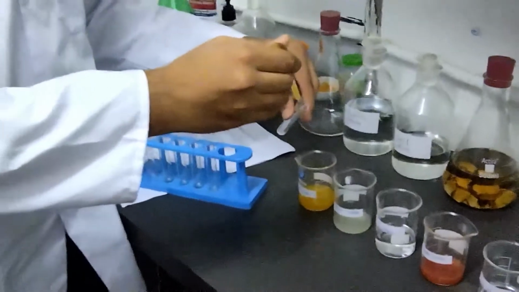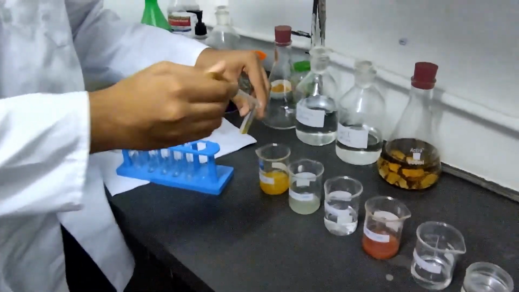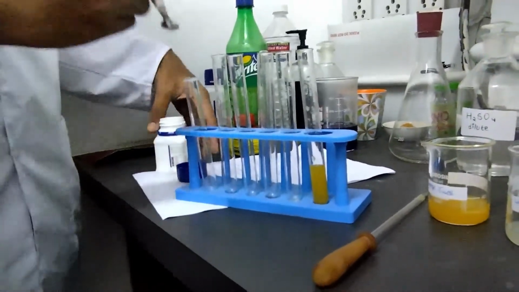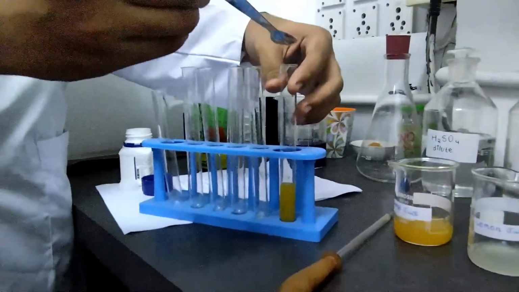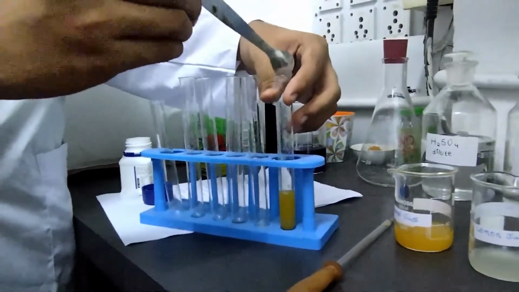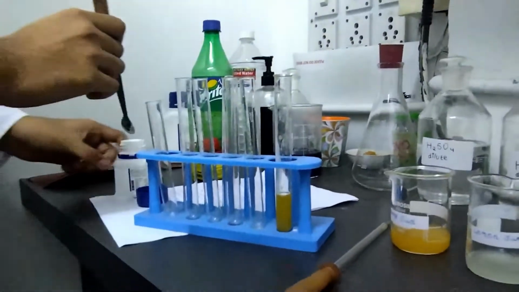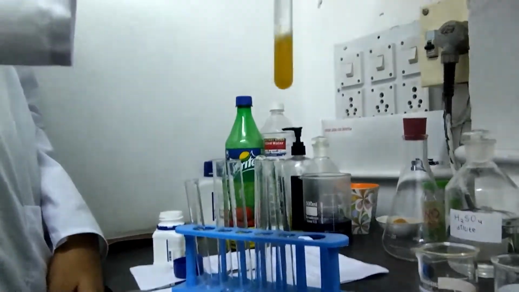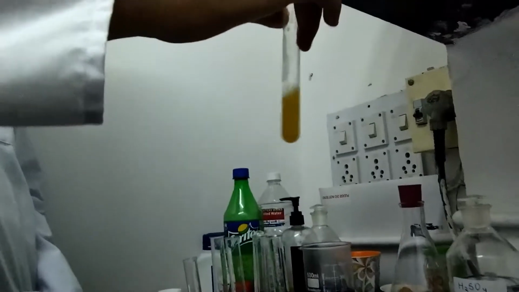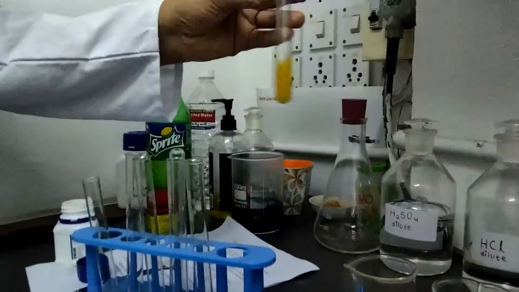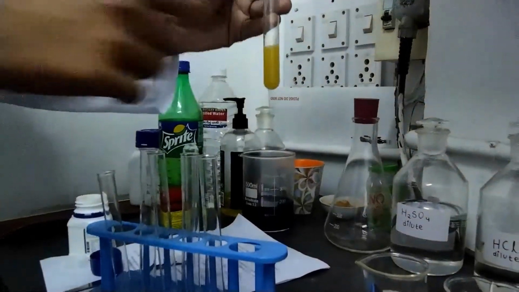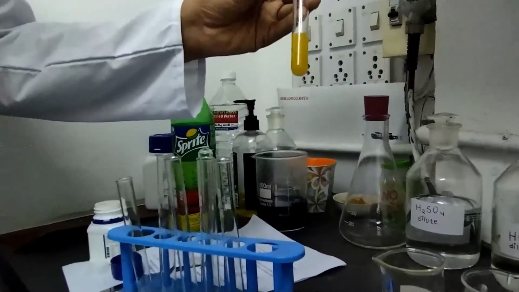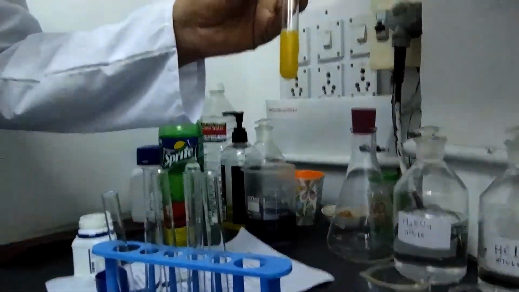Now I have added a little orange juice in a test tube. Now we will be adding a little bit of phenolphthalein in orange juice. Now when we mix it, we observe that there is no change in the orange juice solution. This says that it is an acidic solution.